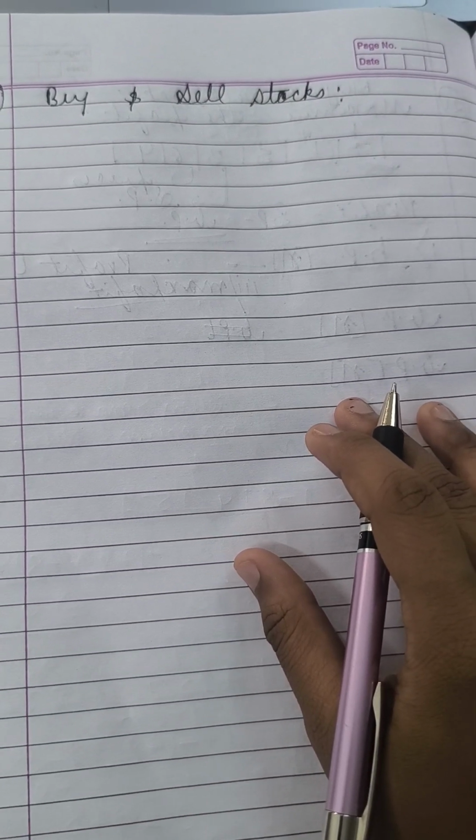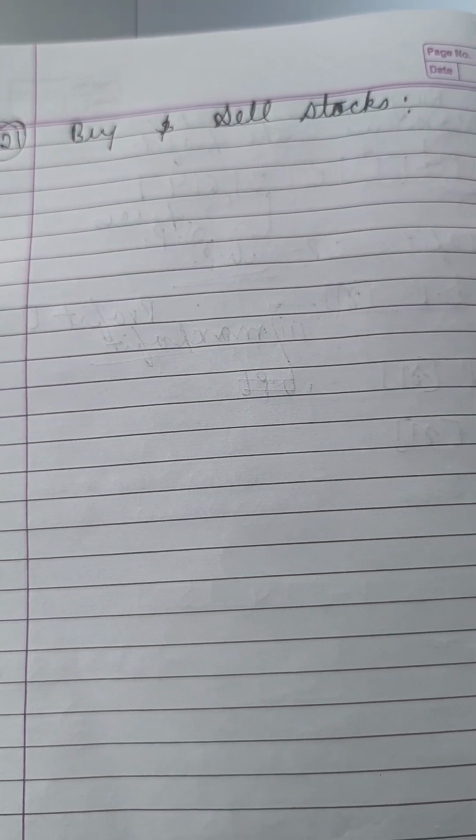Okay, so for Buy and Sell Stock, the question is that you are given an array prices where prices[i] is the price of the given stock on the ith day. You want to maximize your profit by choosing a single day to buy one stock and choosing a different day in the future to sell that stock. Return the maximum profit you can achieve from this transaction. If you cannot achieve any profit, return 0.